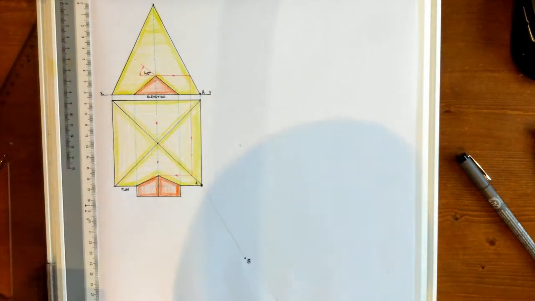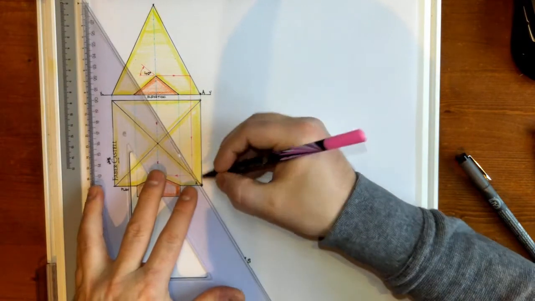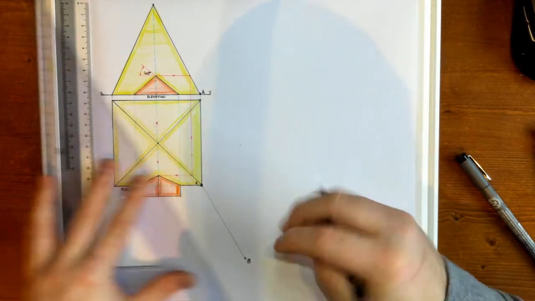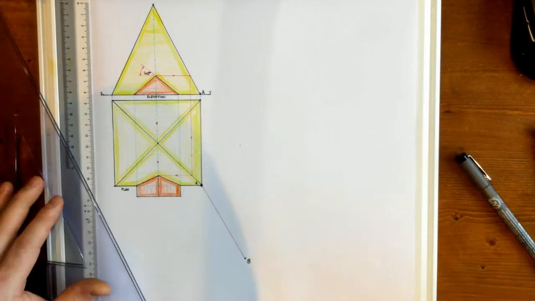And we'll change the colour of that line so it's nice and visible to you guys at home. I think I'll use the pink one for that. So I'll just join it back there. So 60 degrees, 80 millimeters long.